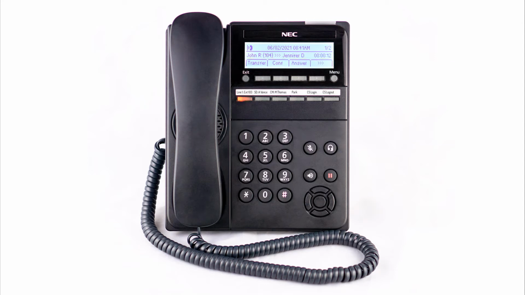To answer a call waiting, simply press the Answer soft key. This will automatically place the first caller on hold and answer the new call. You can swap between your calls by pressing the arrow soft key and then pressing the switch call soft key.